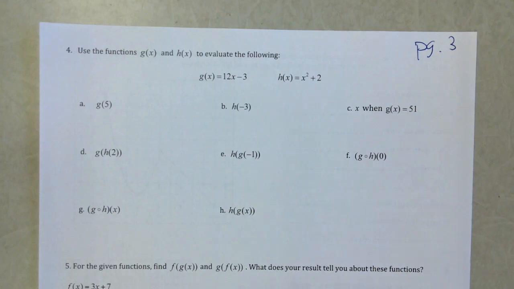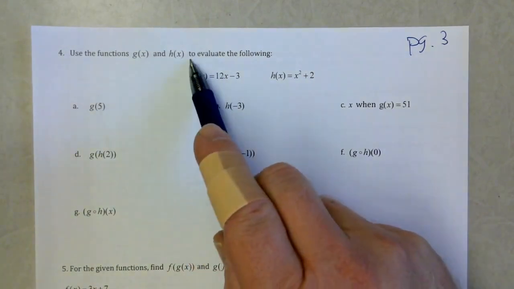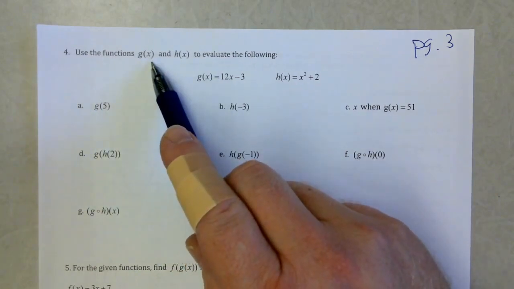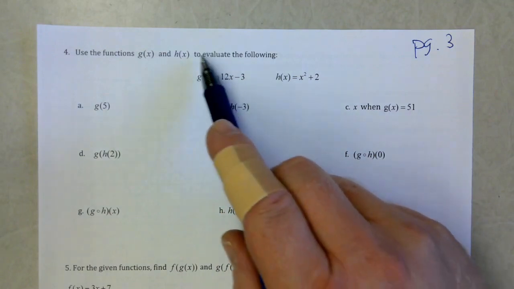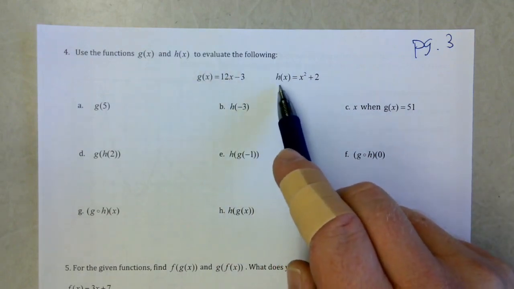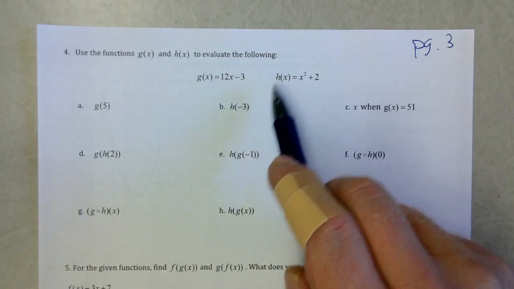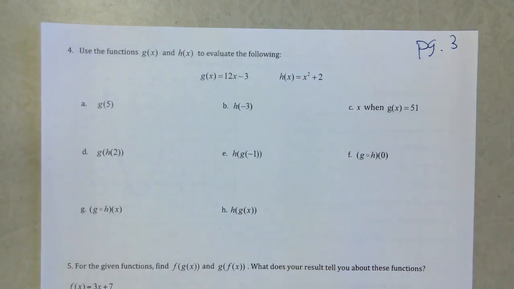All right, here we just have evaluating functions. We've got two different functions, g of x and h of x. It tells us which one to match. The g of x, obviously we're going to match our letters. We're going to be using this rule or this equation. Same thing with h of x, we're going to be using this rule right here. So after we evaluate, we really don't need the h of x or the g of x after we decide which one we're using.